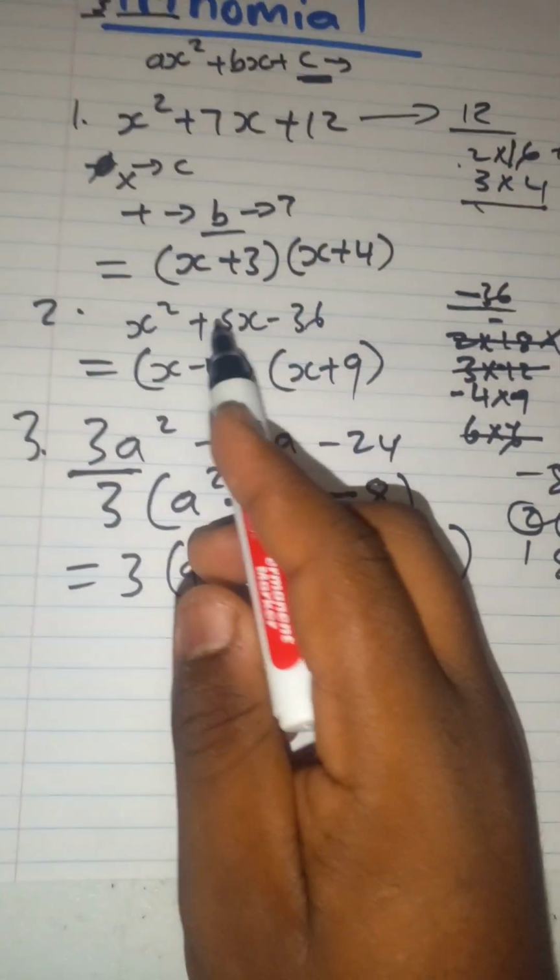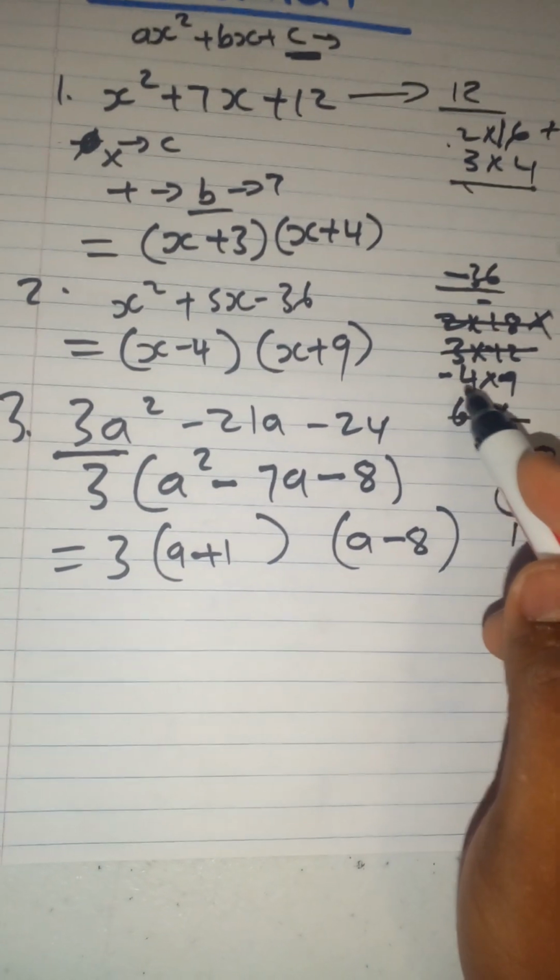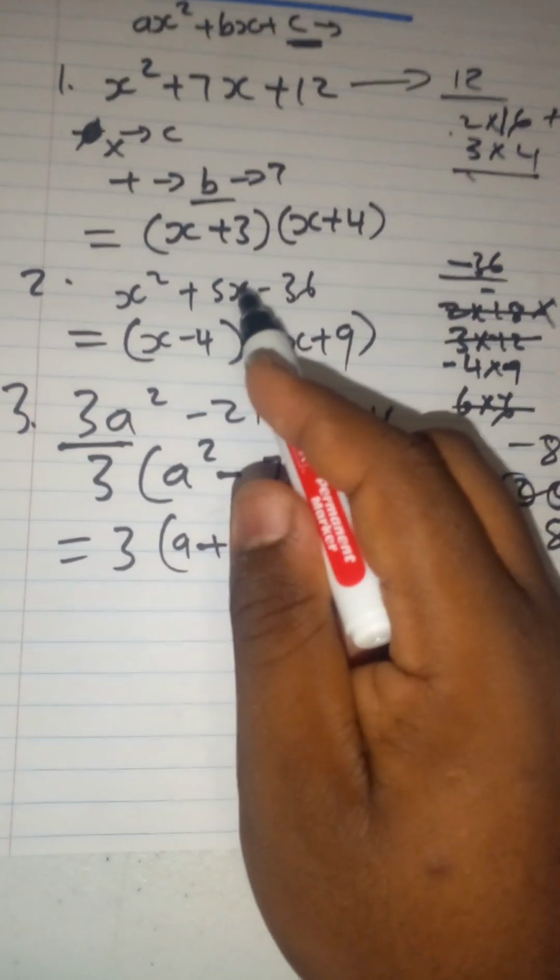So as you can see, this one, I saw that if I say negative 4 plus 9, I get positive 5. That's why my 4 is negative. Let's go to the second one. Now we are gonna go to doing advanced factorization. So let me just write advanced factorization. This is factorizing more advanced quadratic trinomials. But now in this one, I will start doing grouping. I want to teach you the method of grouping.